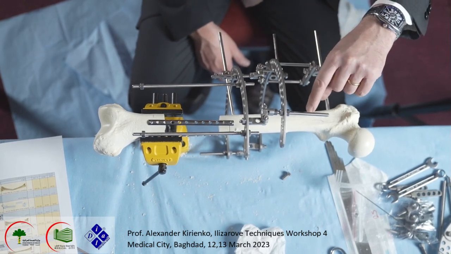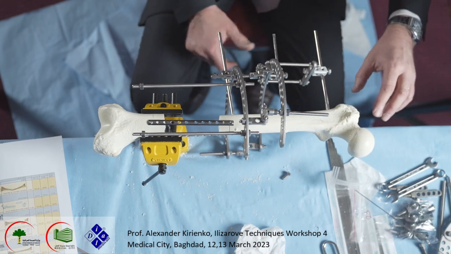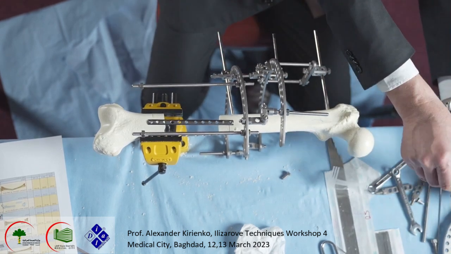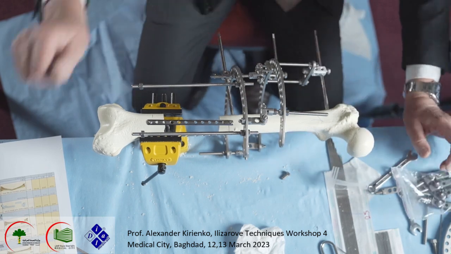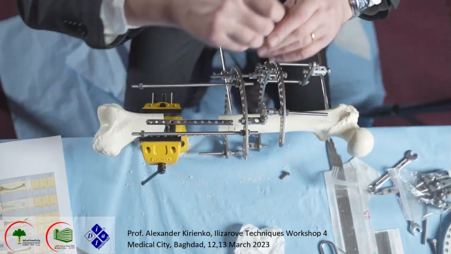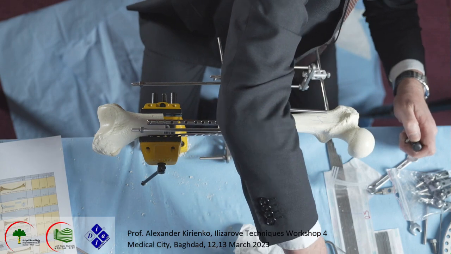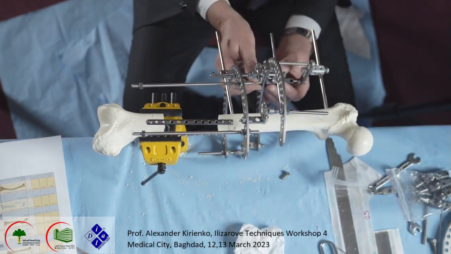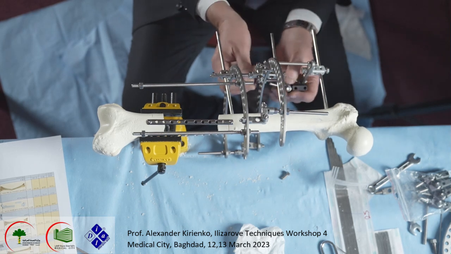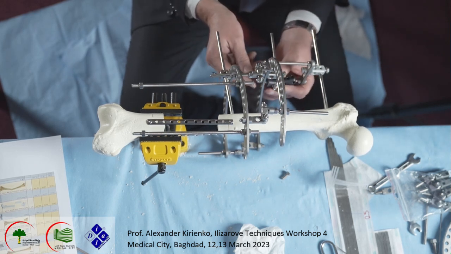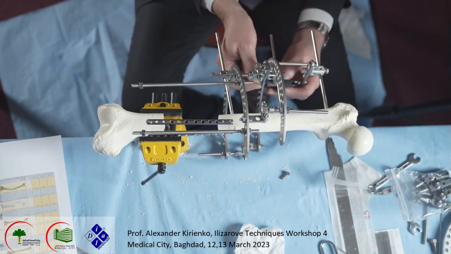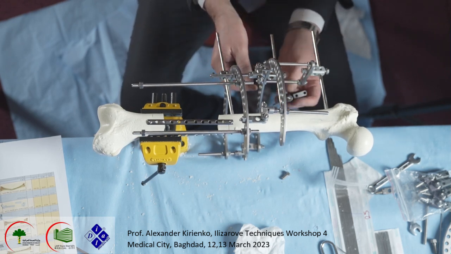I usually put 3 or 4 half pins on the proximal part. Maybe for example we put this oblique support like this, because this creates 3-dimensional fixation. Maybe the 5 millimeters, yeah. 5 millimeters.